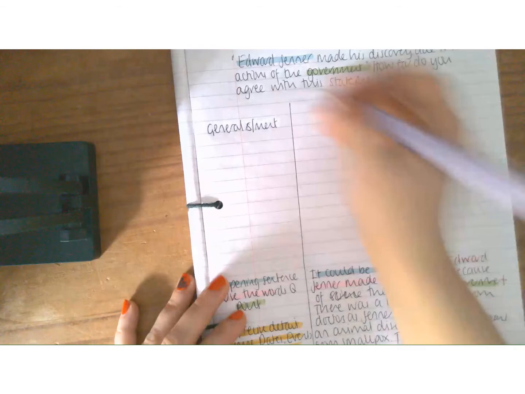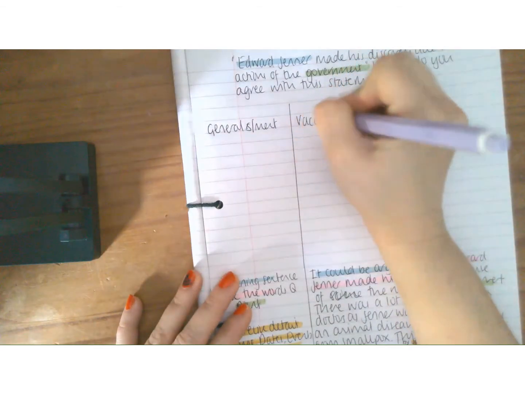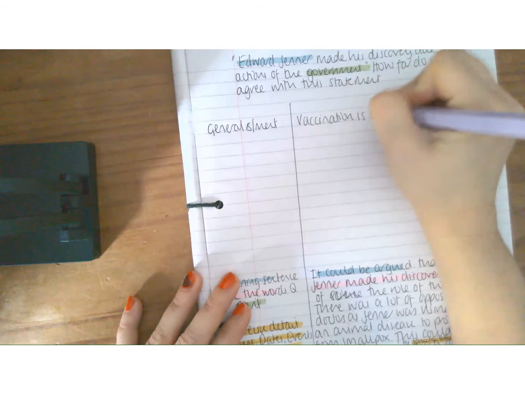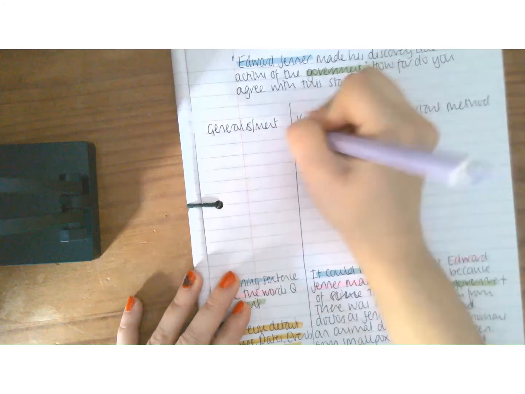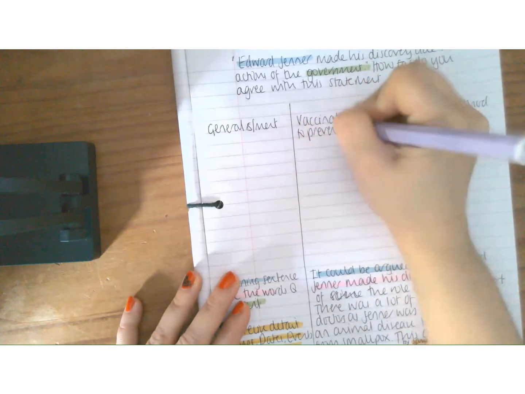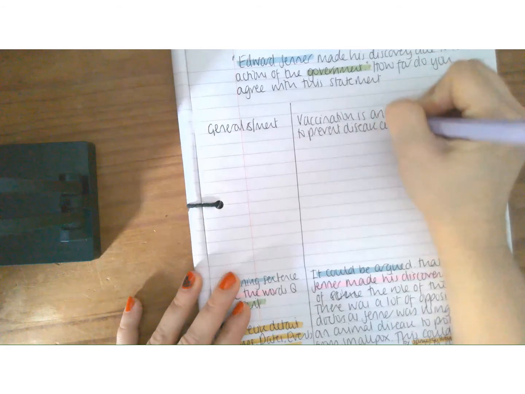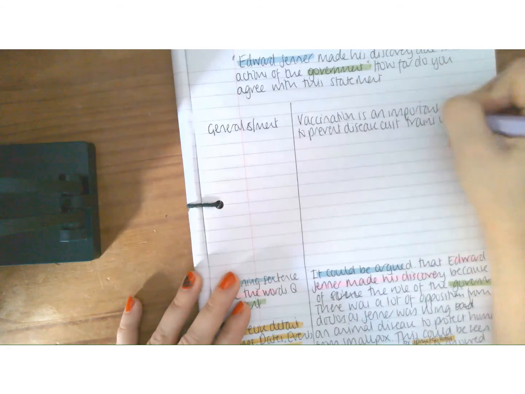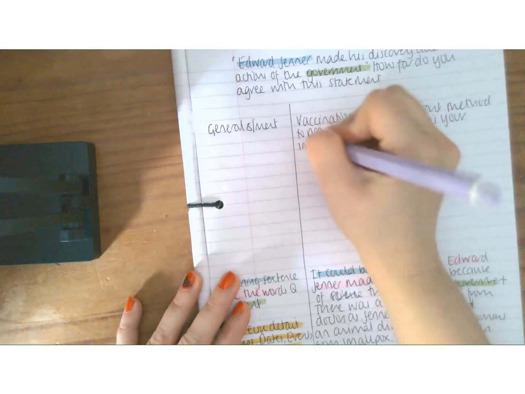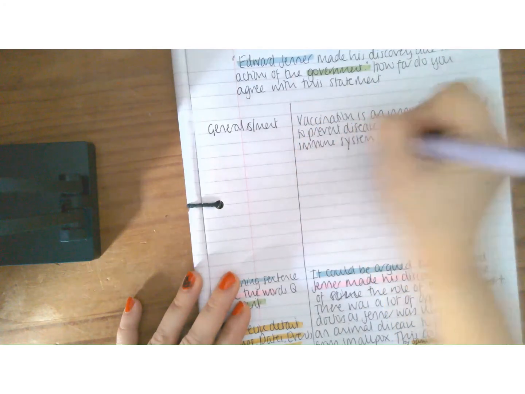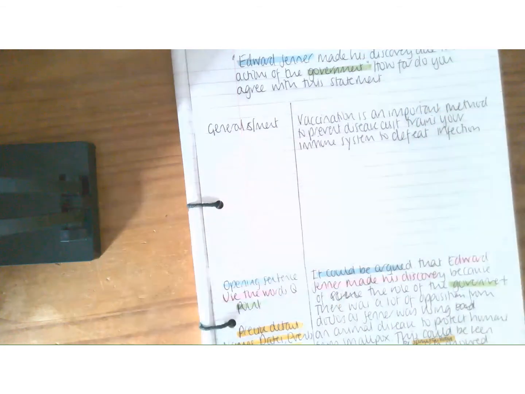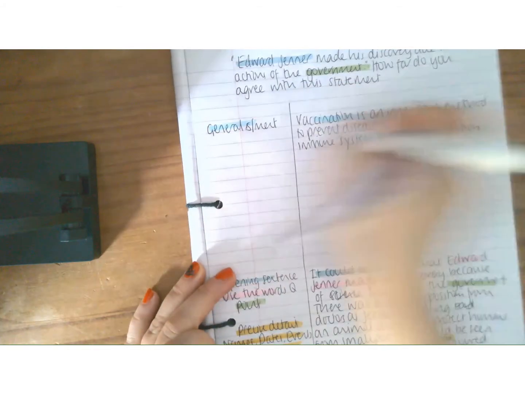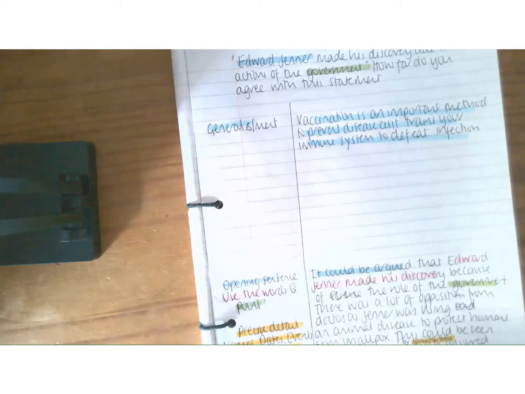So a general statement. Okay, vaccination is an important method to prevent disease, as it trains your immune system to defeat infection. So this would be our general statement. Okay, here we are just literally talking about vaccination. We're not even talking about Edward Jenner yet. Then we go on to our specific.